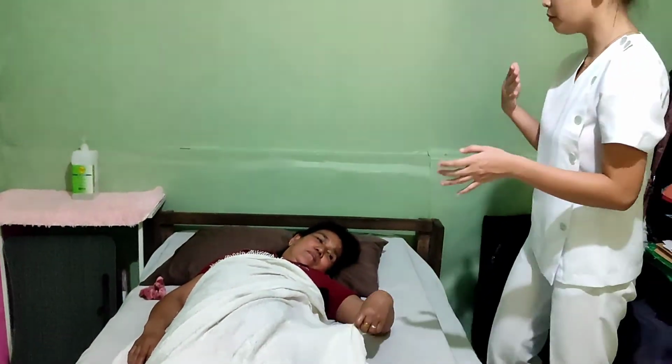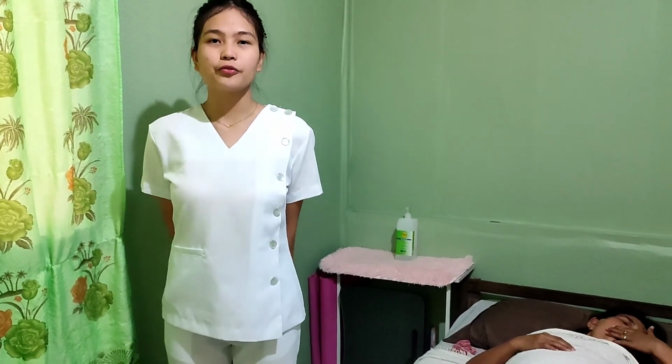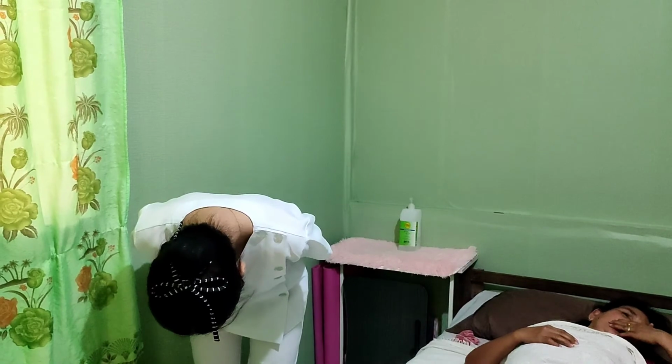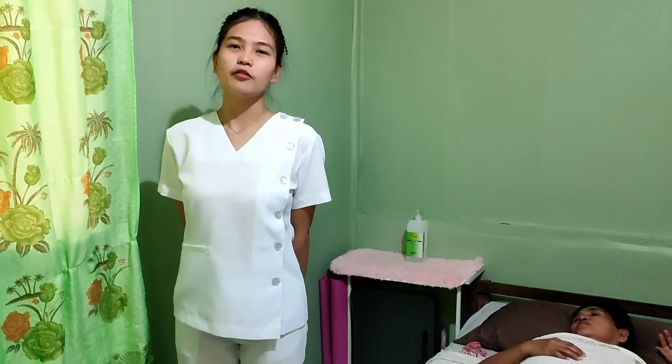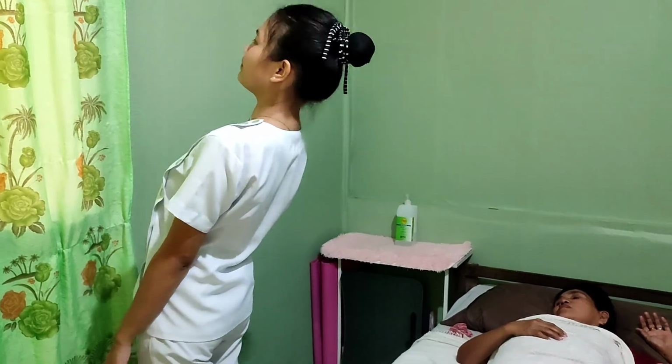Okay, so since the patient cannot do the range of motion of the spine, I will be the one to demonstrate it. Okay, so first is the extension. For the extension, just stand straight. And then for the flexion, bend forward from the waist. And then for the hyperextension, bend backward from the waist.